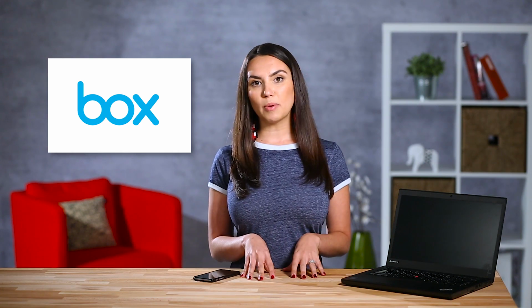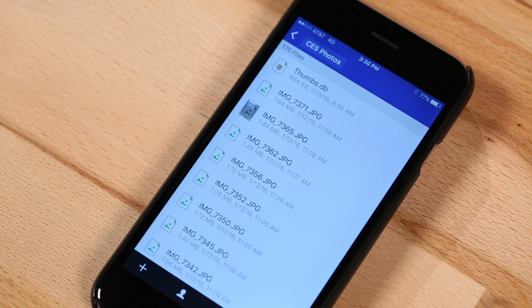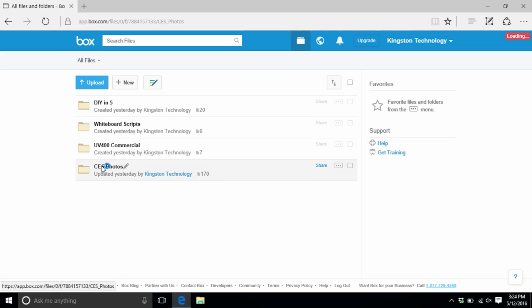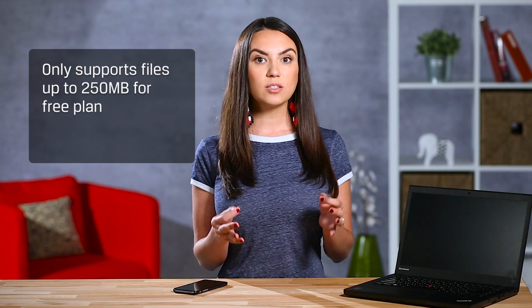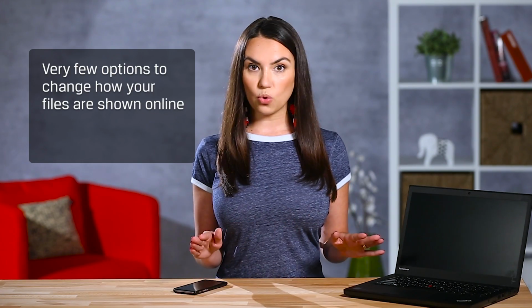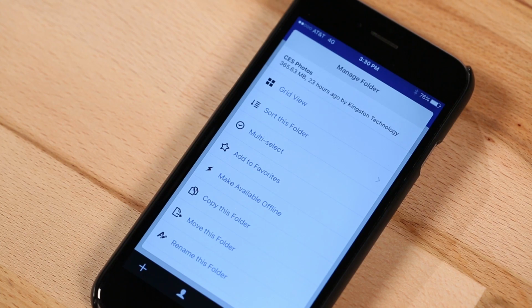Box gives you 10 gigabytes of free storage and has apps for almost all devices, both mobile and desktop, including BlackBerry. There are tons of great collaboration tools for businesses specifically. If you're on the free plan, however, Box only supports files up to 250 megabytes, and there are very few options to change how your files are shown online. All the privacy and sharing features can be a bit overwhelming for everyday users. This is a great option for groups that collaborate on files, especially larger companies.